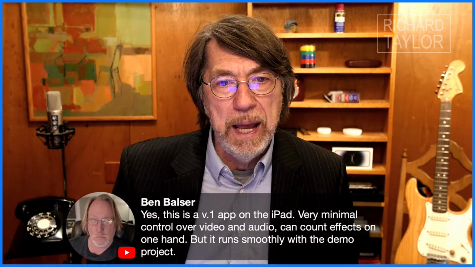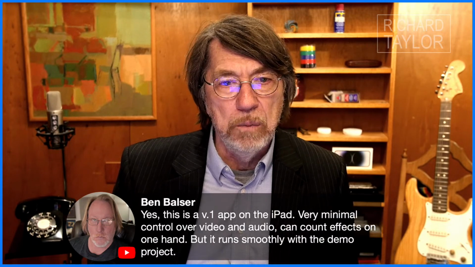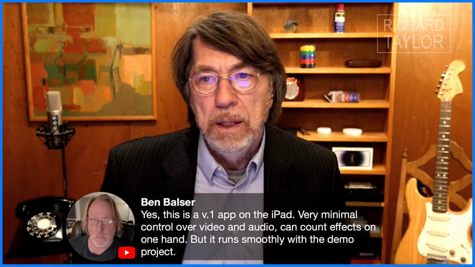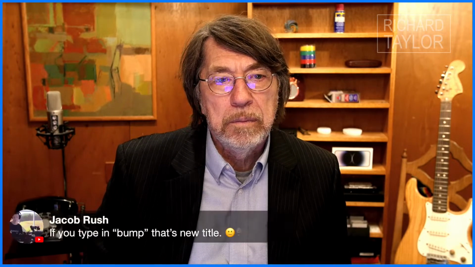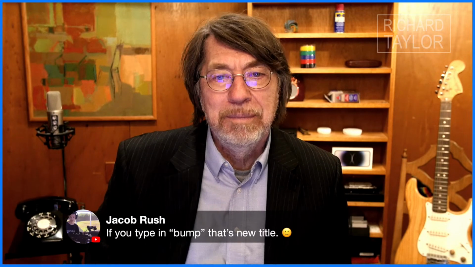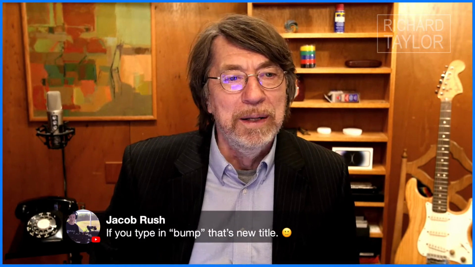Yes, this is a V1 app on the iPad. Very minimal control over video and audio. You can count the effects on one hand, but it runs smoothly with the demo project. That's cool. Look, if I had an iPad that would run it, I would have downloaded it already. If you just type in bump, that's the new title. I think we have more than one. I don't know how to tell the new ones.